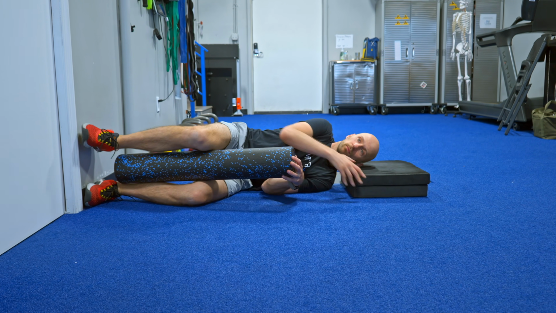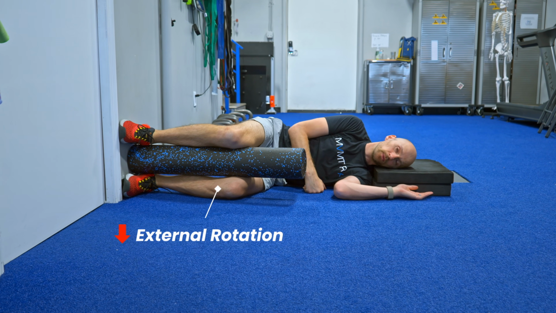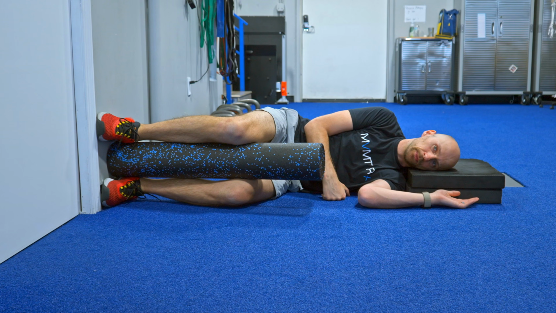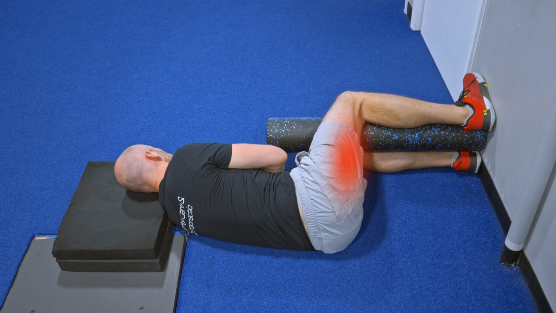Lie on your side. The one that you want on the ground is the one limited in external rotation. Have your feet up against the wall and a foam roller between the shins. You want to keep the feet flat on the wall. Press a little bit with the heel, the ball of the 1st and 5th toes. You might feel your hamstrings work, totally cool.